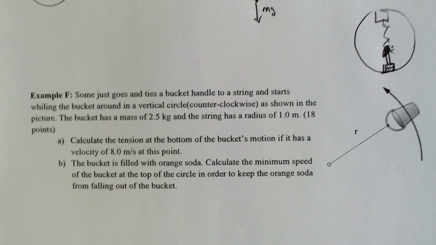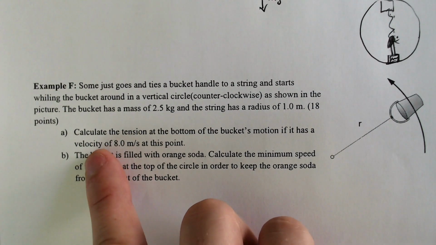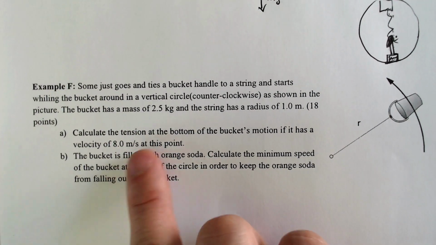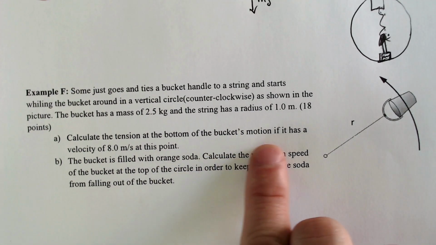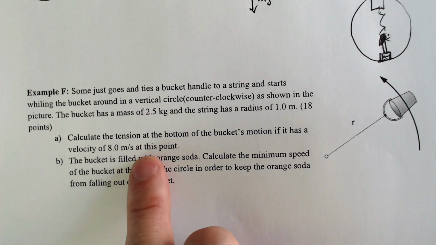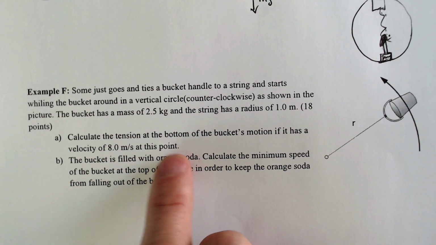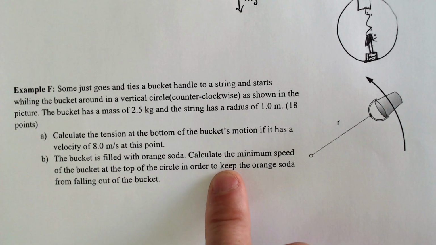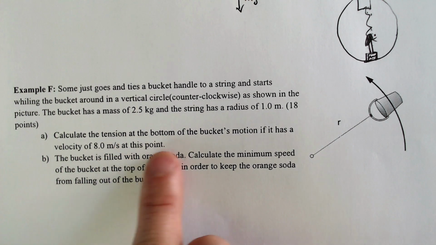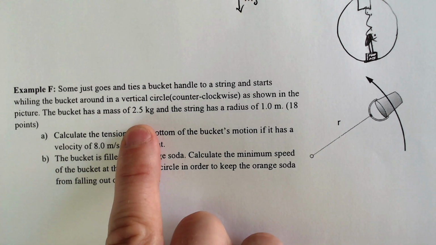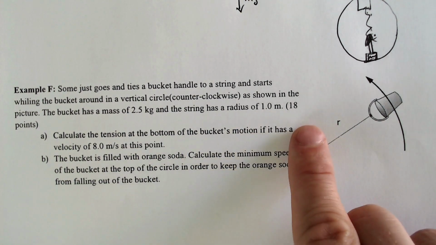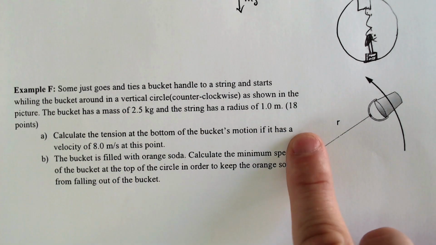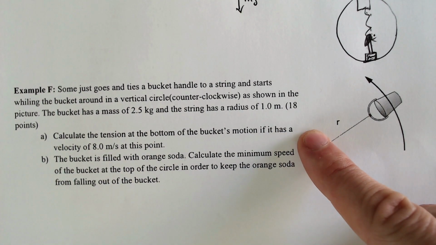Let's do an example. All right, it asks to calculate the minimum tension at the bottom of the bucket for the motion as it has a velocity of 8 meters per second at this point. At the bottom, it has a velocity of 8. I'm betting in the future we might do one at the top. All right, so 8 meters per second at this point. The bucket has a mass of 2.5. It has a radius of 1. And apparently this is an 18-point question. This might have been directly from an AP exam.